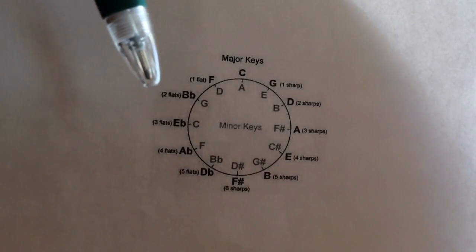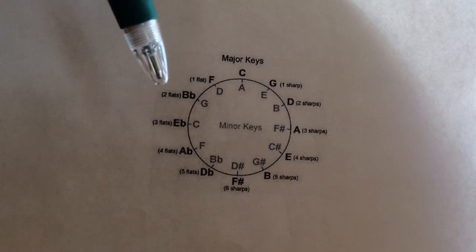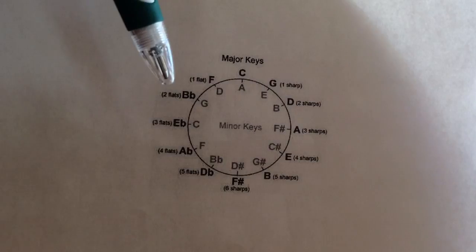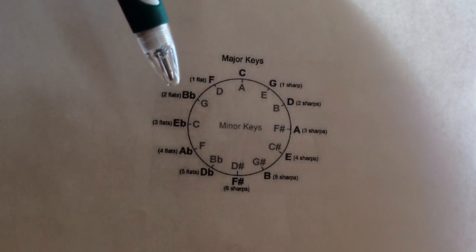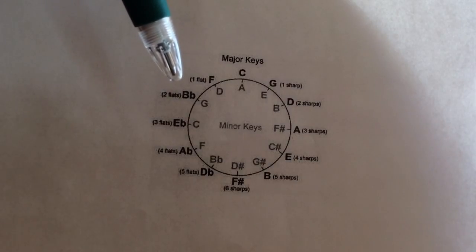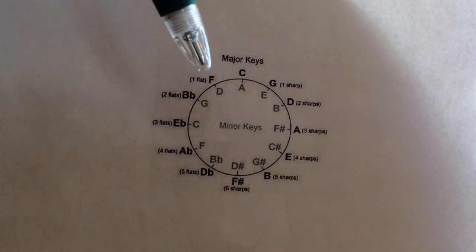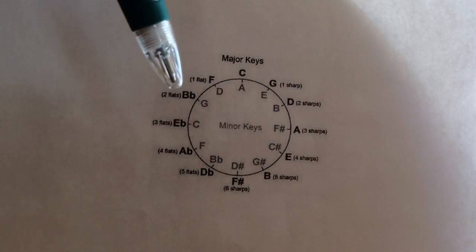So in a circle of fifths, each step around the circle moves by 5 notes. If B flat is 1, 2 would be C, 3 would be D, 4 would be E flat, and 5 would be F. So by 5s, you move around the circle of fifths.